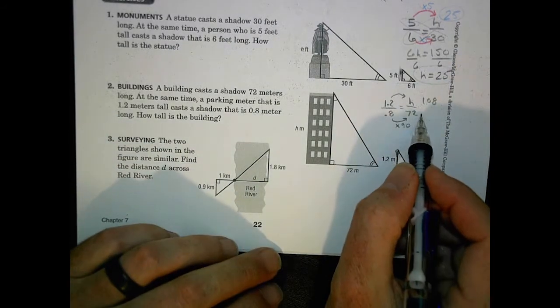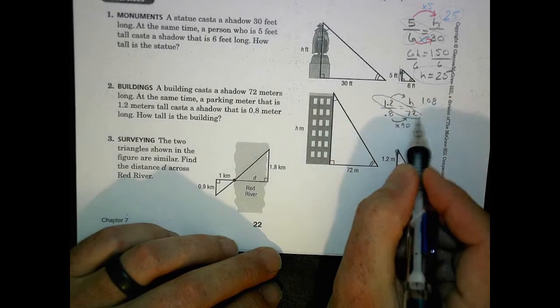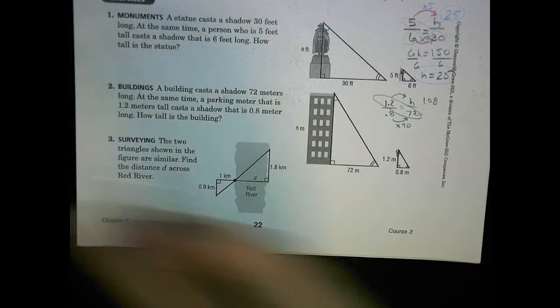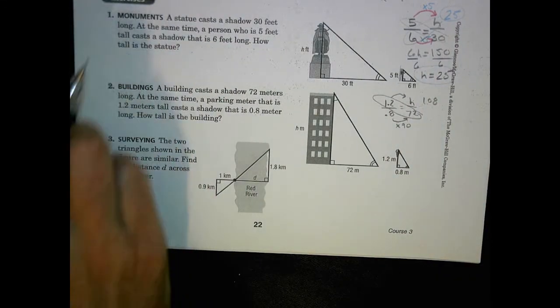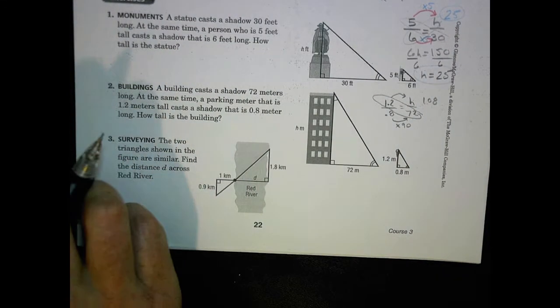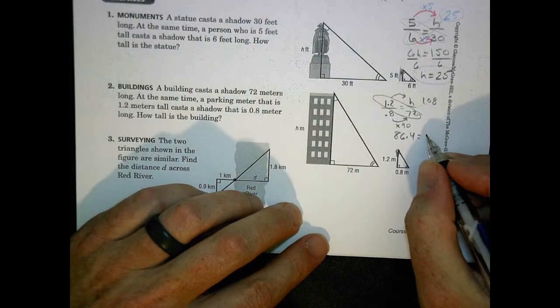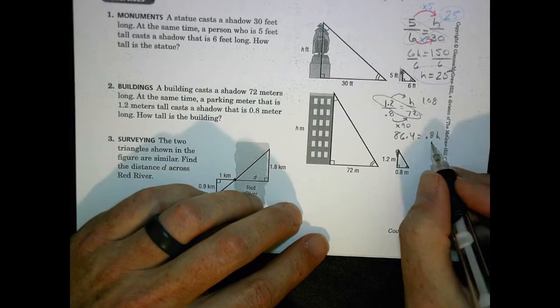But let's check it with the cross product method. I'm going to do 72 times 1.2, and we have 86.4 equals 0.8h.